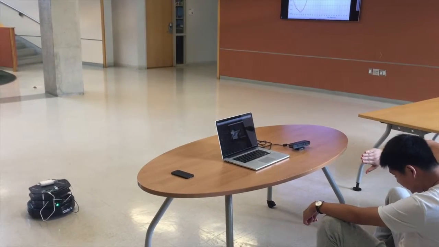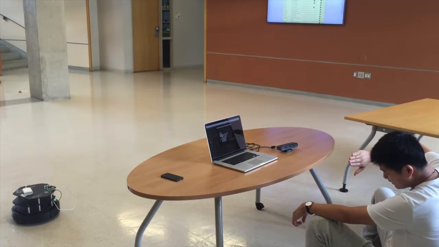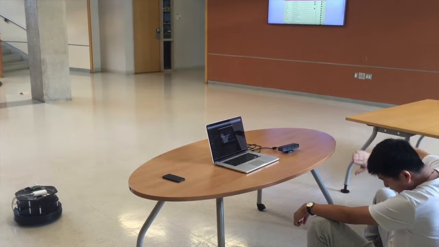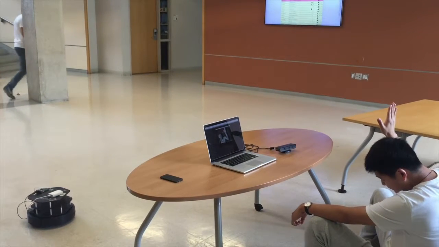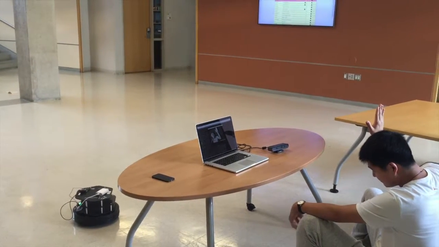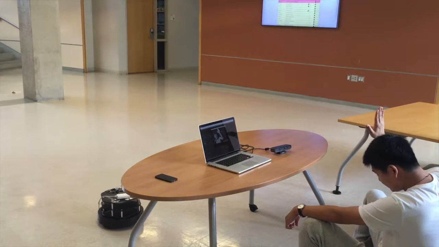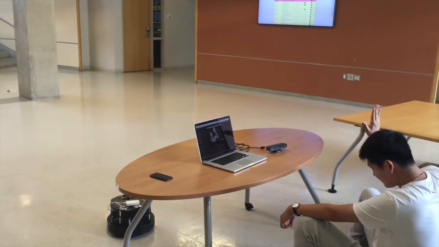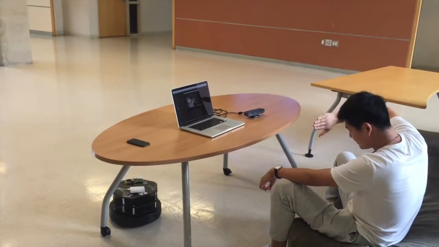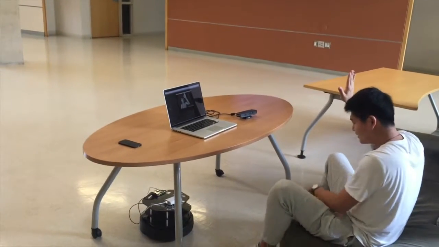Turn left. And when we do this, if we do not change our hand, it will keep turning left until we change it to another gesture. And move forward. And I will make it come to my place. Right. Move forward. And a little forward. Just here.